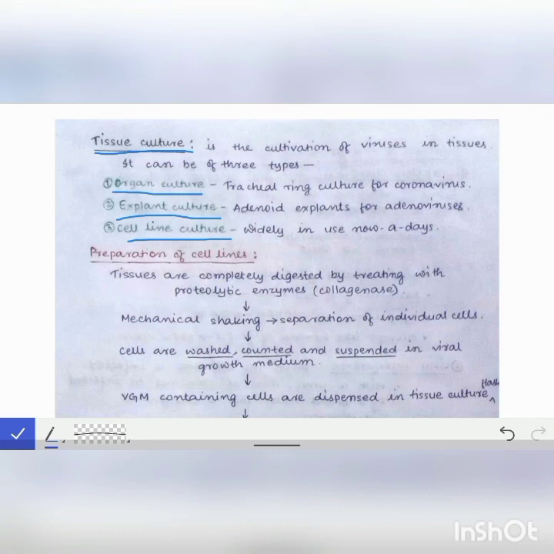For organ culture, the tracheal ring culture is used for the coronavirus. Coronavirus is cultured in the tracheal ring. For the explant cultures, the adenoviruses are cultured in the adenoid explants. And these cell line cultures are the point on which we want to focus more, because these are most commonly used in modern research of viruses.